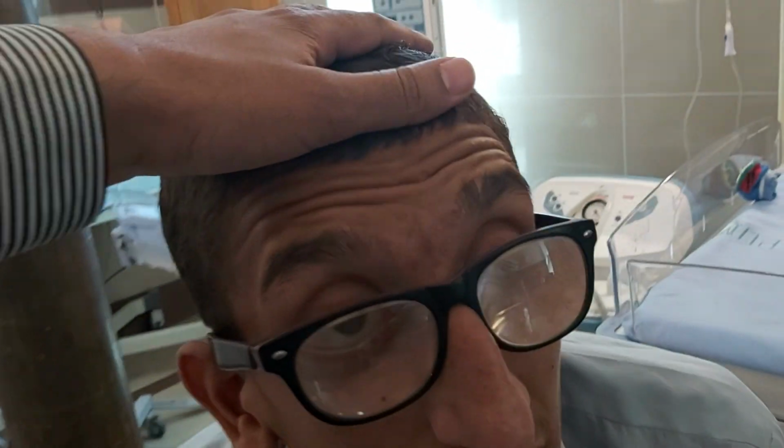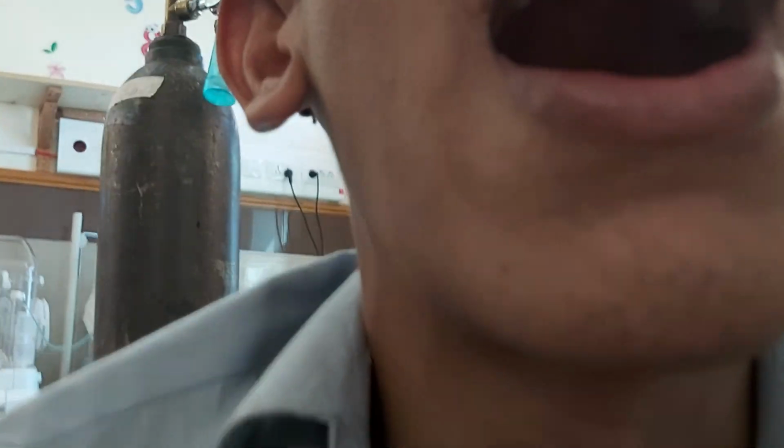You can see that he has a high arched palate. Now, if you see Abdullah's eyes, you will note that he had bilateral lens dislocation, for which surgery has been advised, but they did not go for surgery. So, for the time being, he has been given glasses.